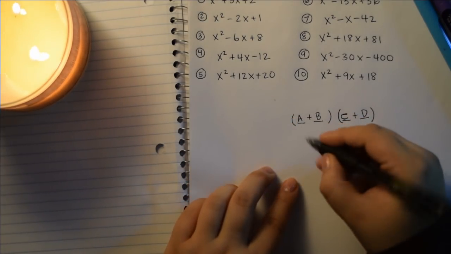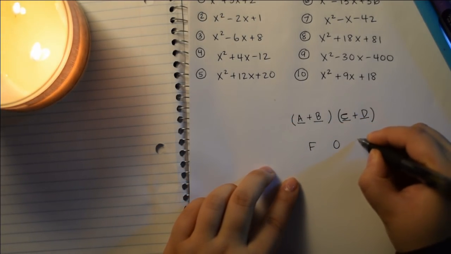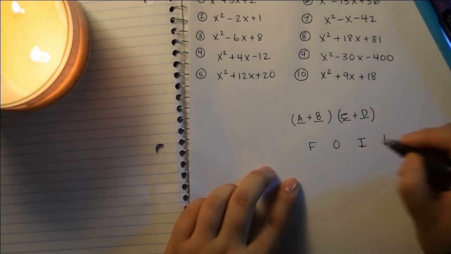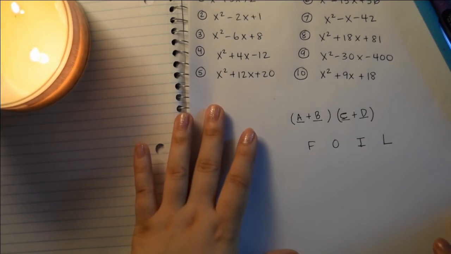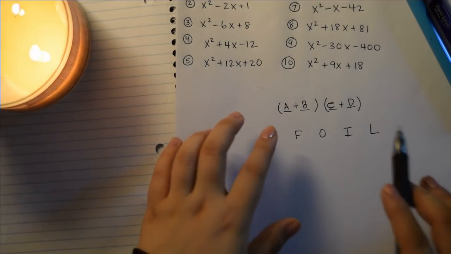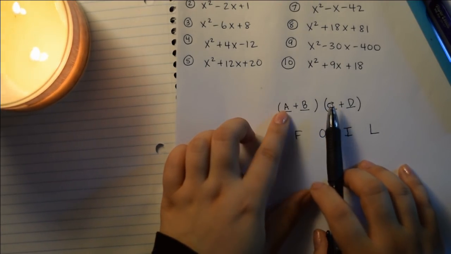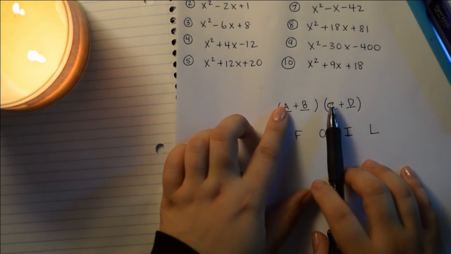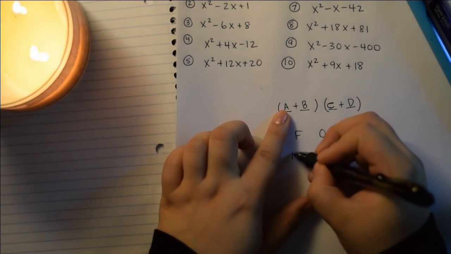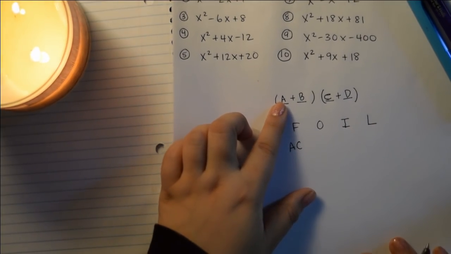So the first, outer, inner, last, FOIL. It's just a mnemonic that we can use, since that spells out a word. And first would be the first of each binomial. So each pair like this, the first of each would be A, C, and we multiply those together.